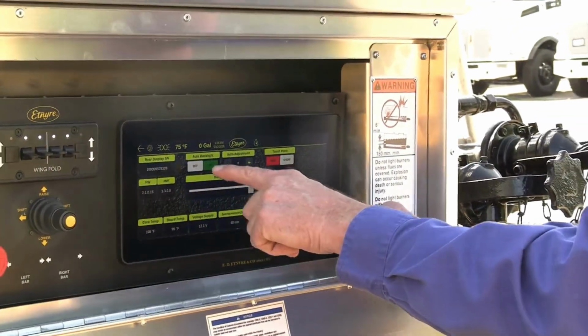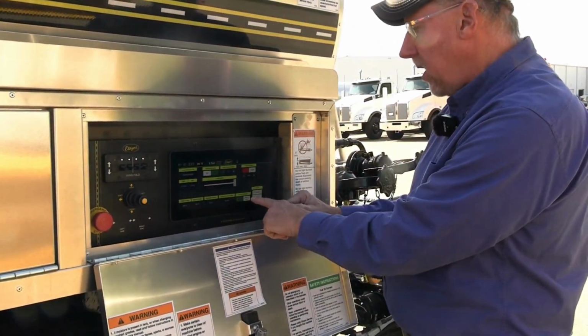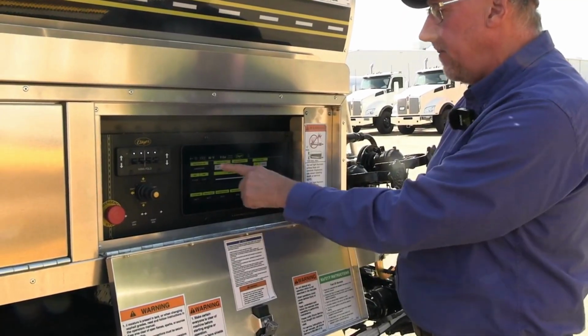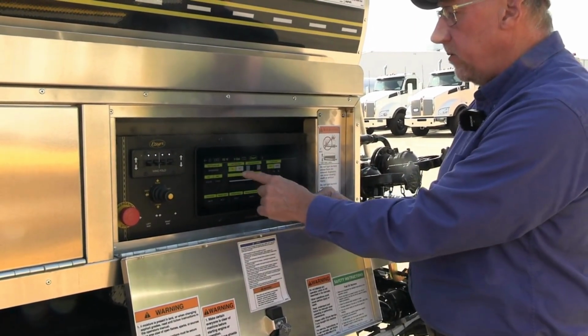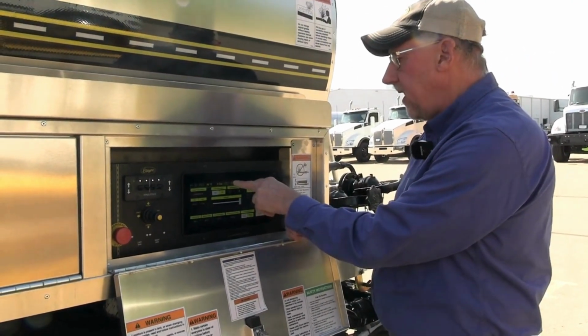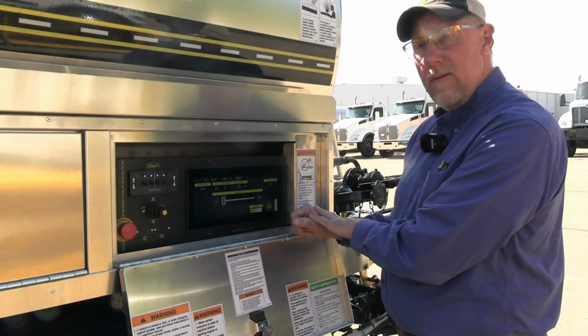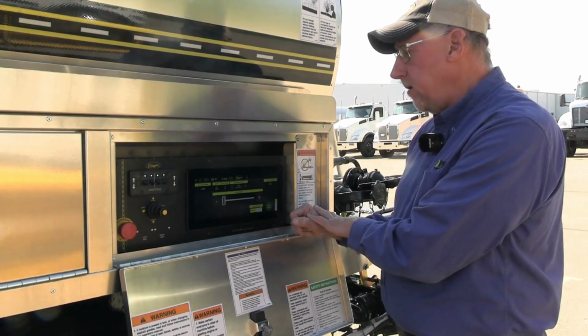If I want to go back again to white and yellow as on and off, that's your color scheme, and now everything will be labeled white and yellow for on and off. Once again, just hit the Etnyre logo, and I'm clear, and I'm back out, and everything you put in there is automatically saved.